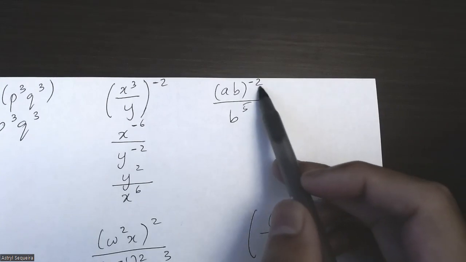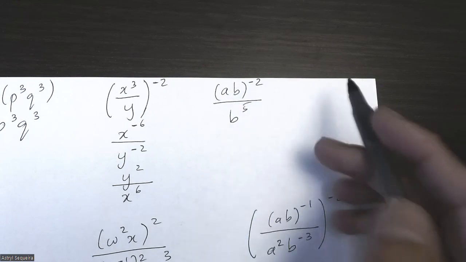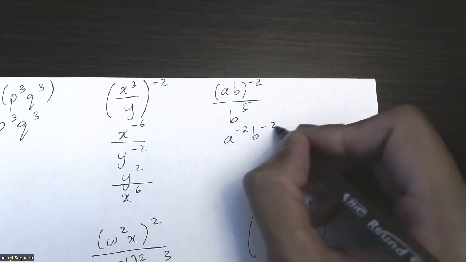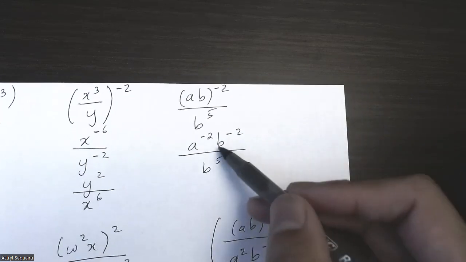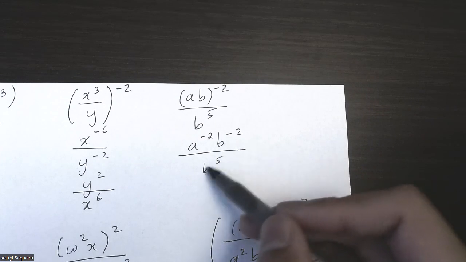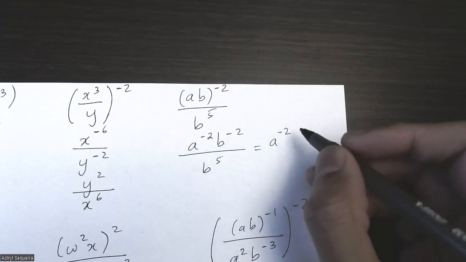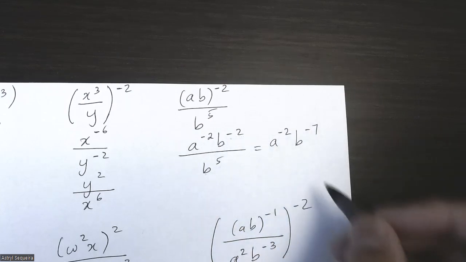Similar idea here, I'm going to distribute this negative 2 into both the exponents. I'm going to multiply both the exponents by negative 2. So I have a^-2, b^-2 divided by b^5. And then I can combine these two b terms. Because it's division, I'm going to do subtraction. So I have a^-2, and negative 2 minus 5 is negative 7.